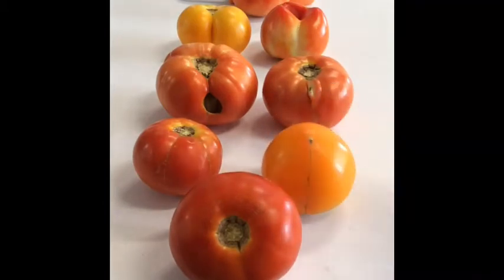And with zippering, that occurs right after pollination, and it may be caused by a piece of the flower that may be touching or laying on that very young fruit. And as that fruit is starting to form, that contact with that foreign object creates that zipper line.